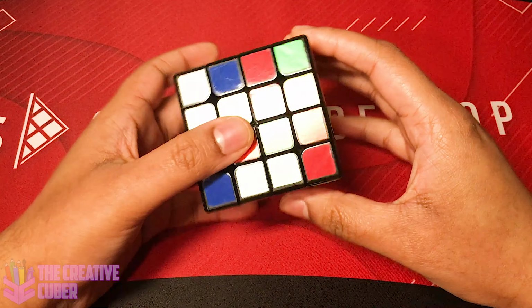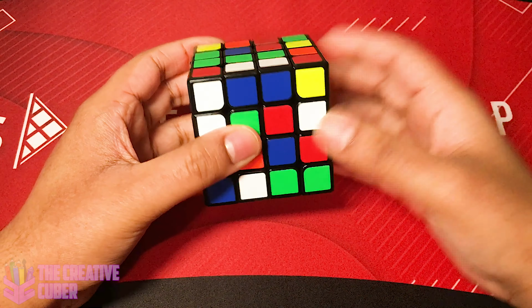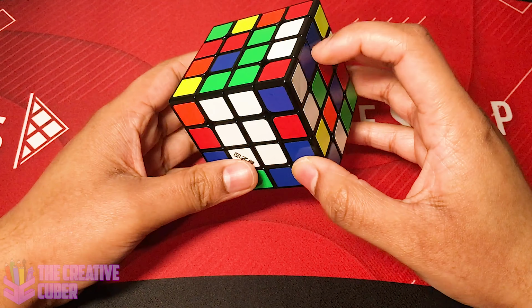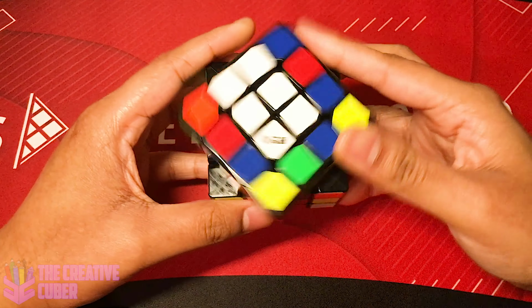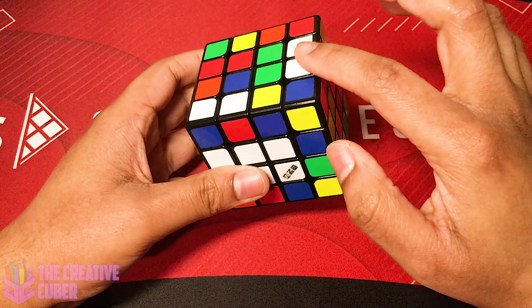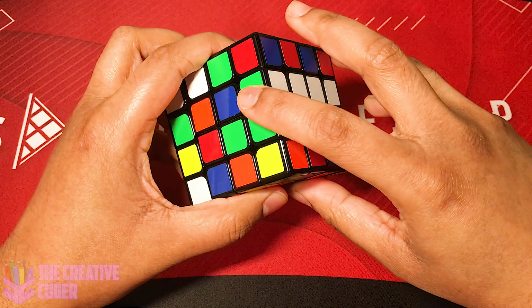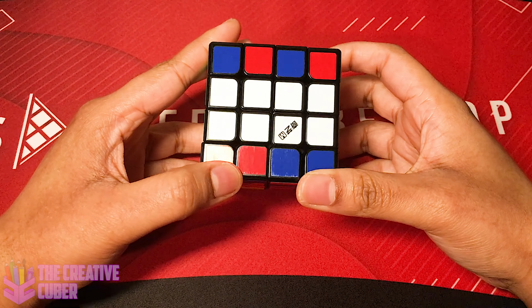So how we can connect them is we can just do it like this, and then we know that the blue will go opposite of green, so just turn blue, so that when we connect the white and blue edge here, the blue will be opposite of green. Now we have two of the white face edges completed.